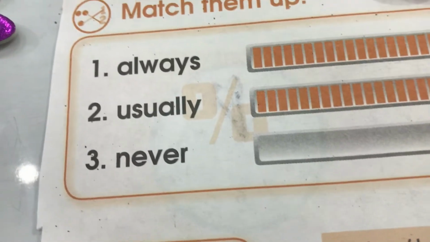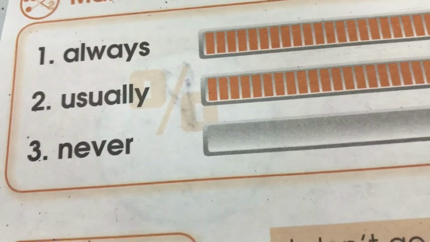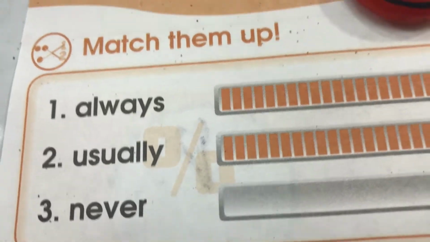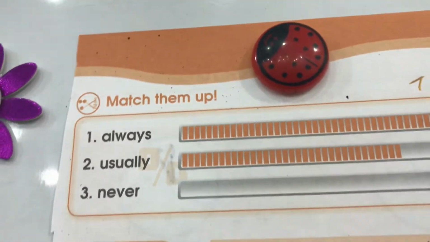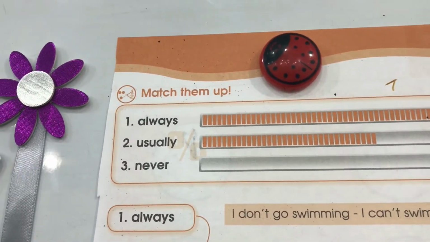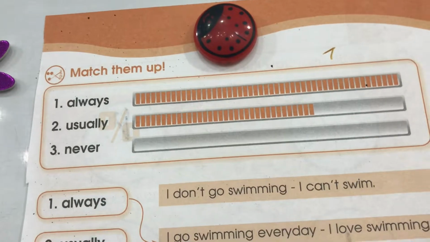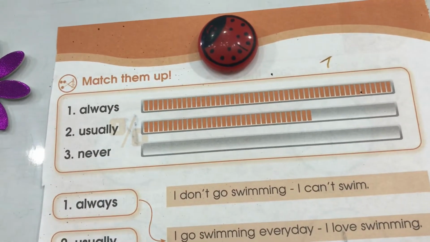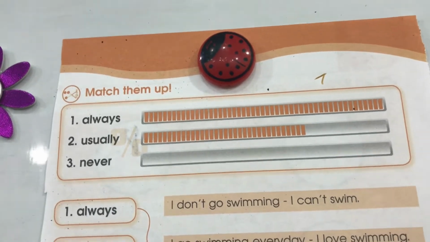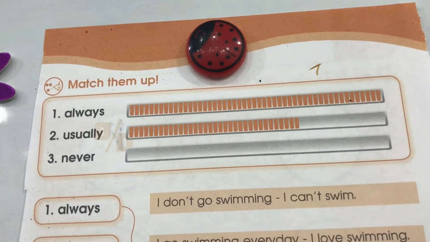So, Haya plays tennis a lot, but not when she has extra homework.